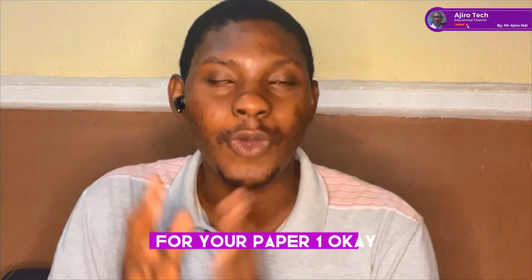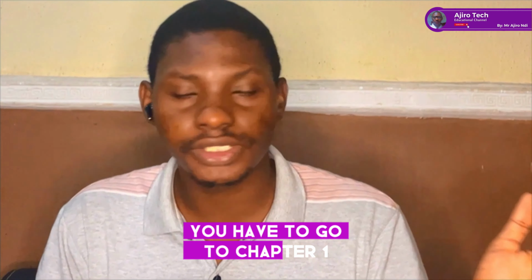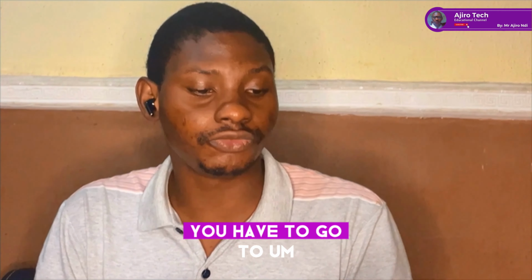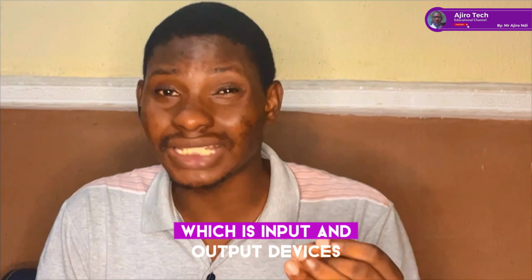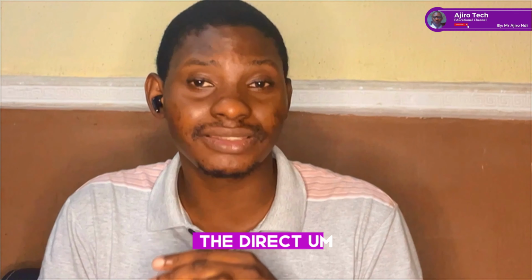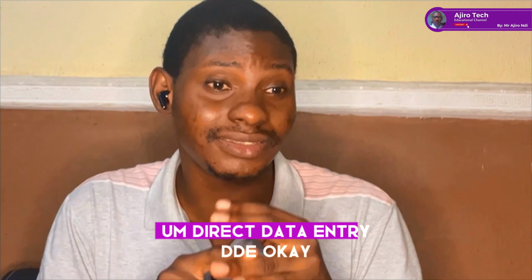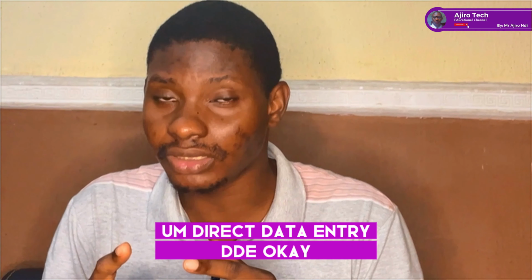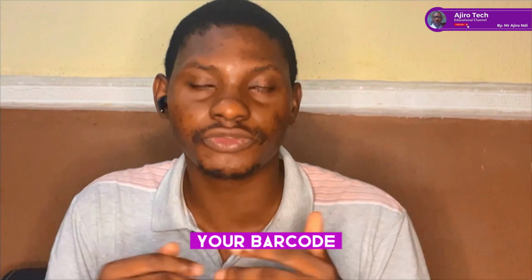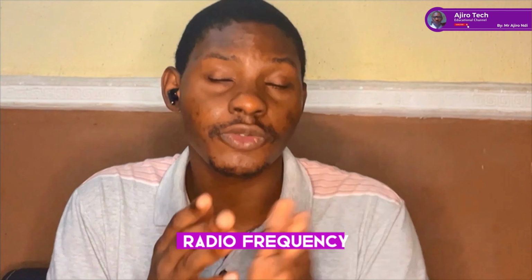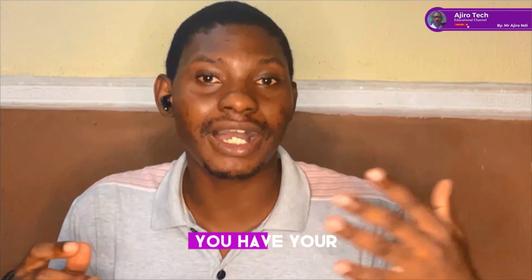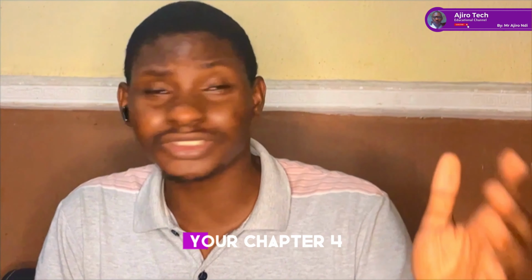For your paper one, you have to go to chapter one, which is the types and components of computer systems. You go to chapter 2, which is input and output devices. And in input and output devices, you also have what we call direct data entry, DDE, and we have a lot of them for that, talking about your RFID and your barcodes. RFID stands for radio frequency identification, where ID means identification. Then you have your chapter 3, chapter 4, chapter 5.